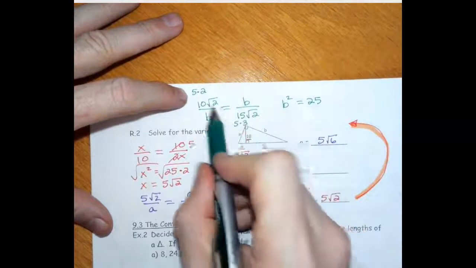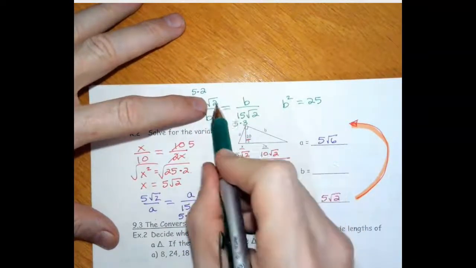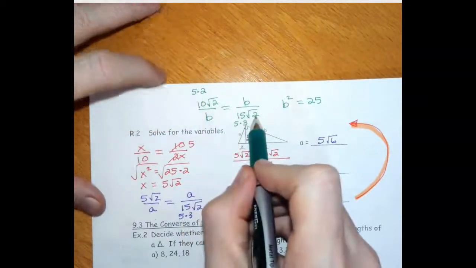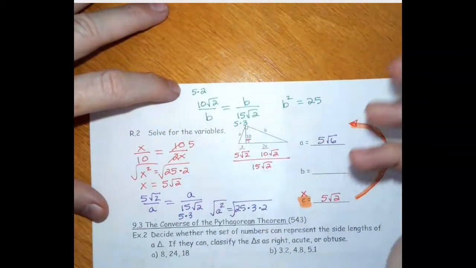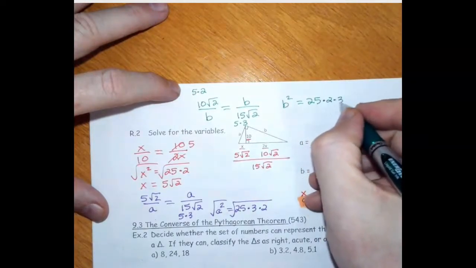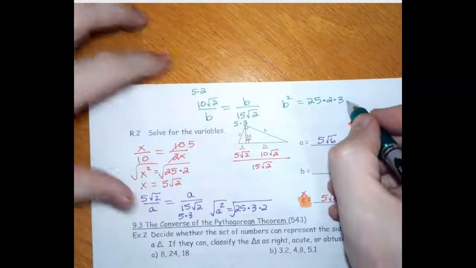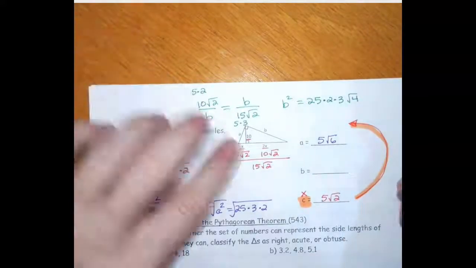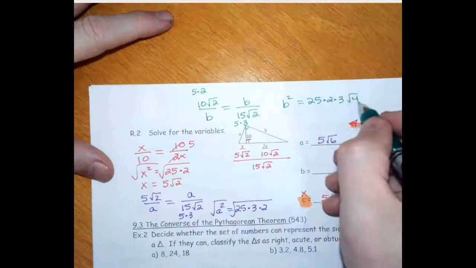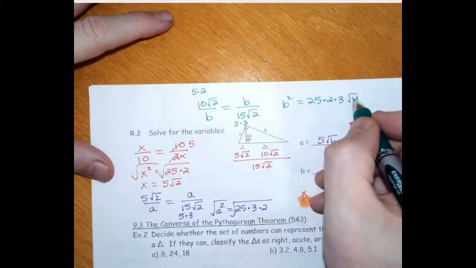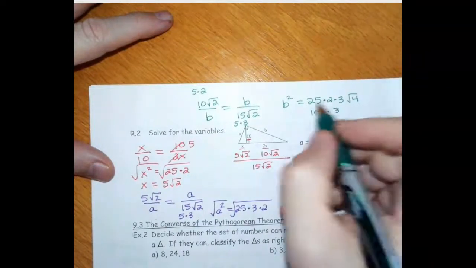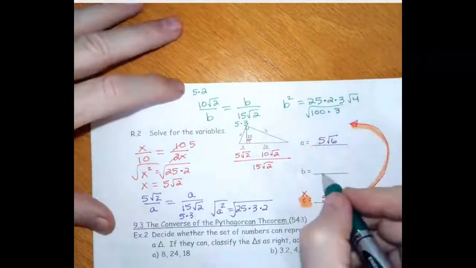Now we have a 3 and a 2, but we also have another 2 right here. Root 2 times root 2 is 2. So maybe I'll put a root 4. Maybe that'll help you focus it better, root 2 times root 2. Anytime you multiply a square root times itself, you just get the number, so really I should have just put a 2 there. But so that's 2 times 2 is 4, that's 100 times 3. So that's 10 root 3.